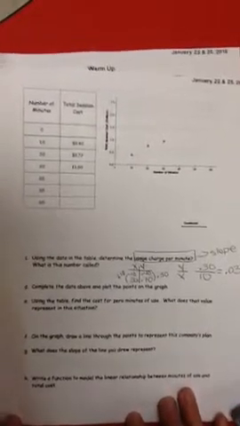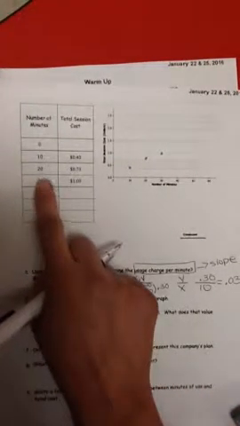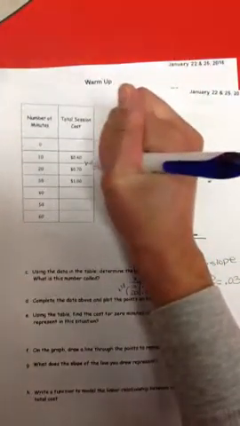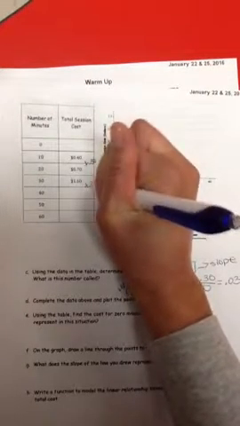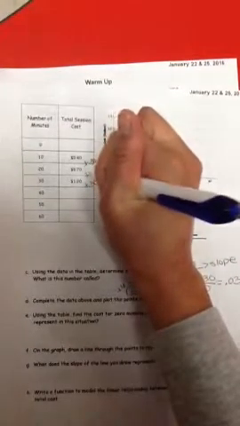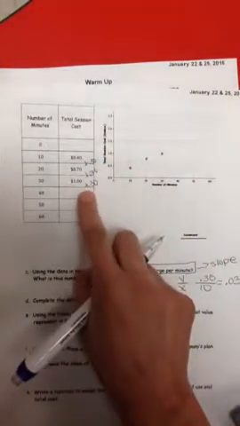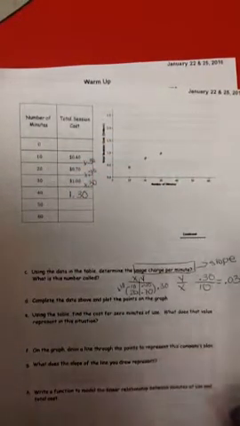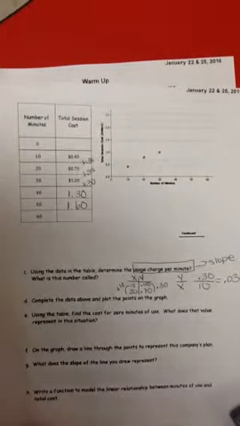Cool. I know my slope is 0.03, but I'm noticing that we have a trend over here. All my x numbers are going up 10, and over here, my numbers are going up by 0.30, 0.30. So if I keep going like this, I know if I add 30 cents to $1 for 40 minutes, my price will be $1.30. For 50 minutes, if I keep going up 30 cents, my price will be $1.60. And for 60 minutes, for an hour, my price will be $1.90.